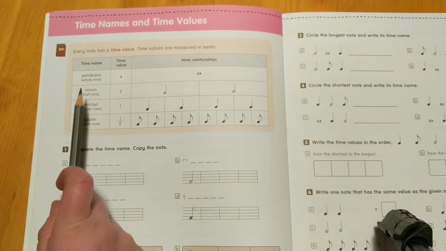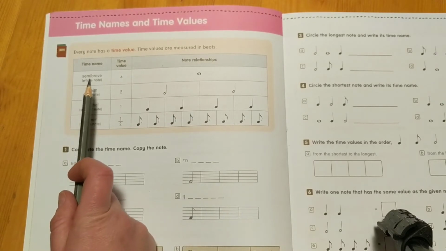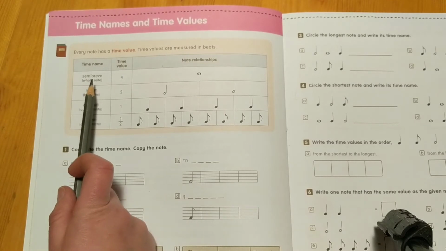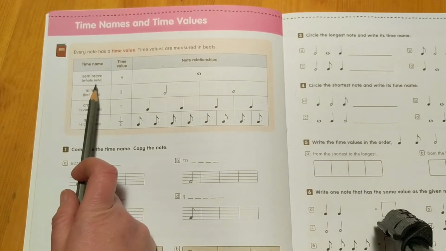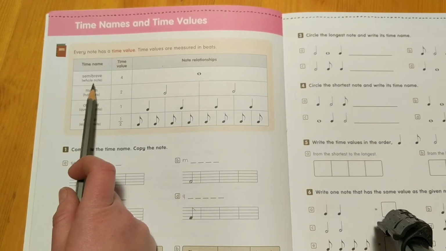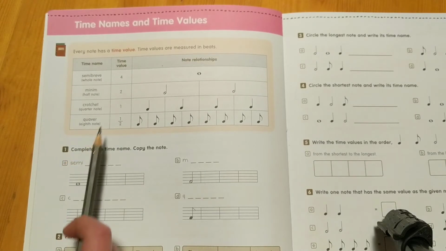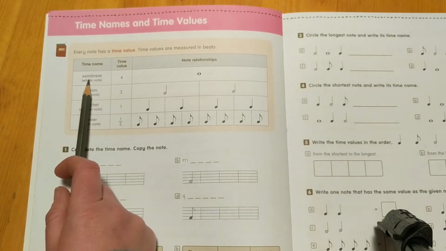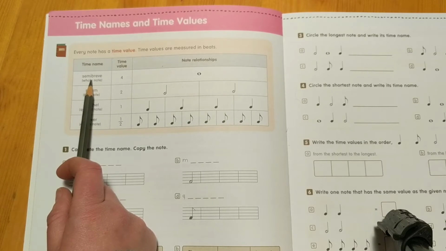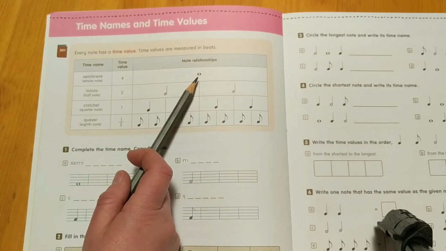Now there's a lot of history as to why these notes have the time names that they do. It's slightly confusing because they don't really make a lot of sense. The American system is put in brackets here, and that makes a whole lot more sense. You've got a whole note, a half note, a quarter note and an eighth note, but sadly in English we use the old-fashioned name. So we'll start with the semi-breve. So here we go, semi-breve, its value is 4 beats and it looks like that, it's just an oval.